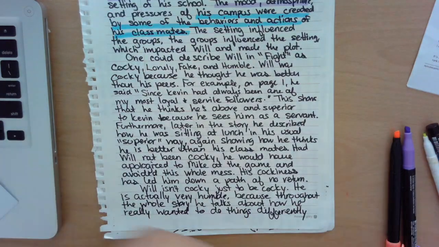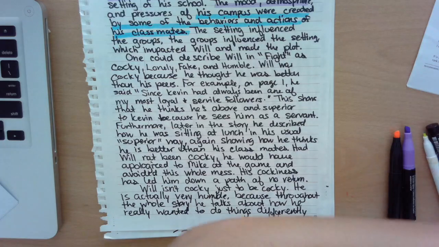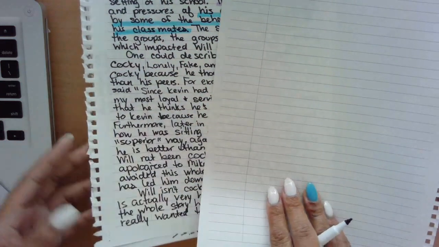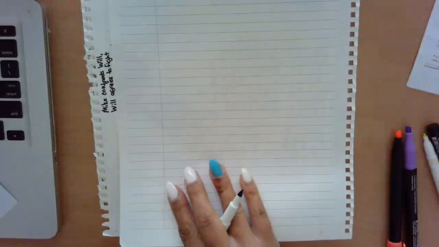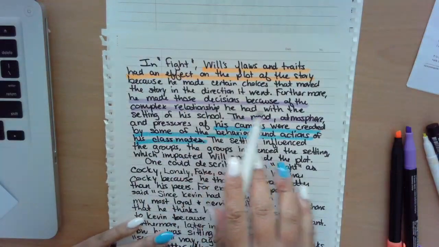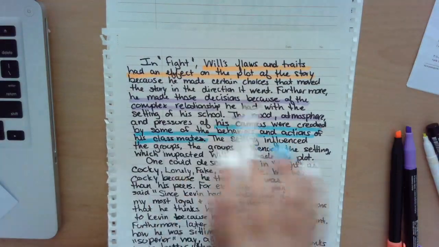Okay? So then I'm going to talk about how he couldn't do that though. So now I'm back here. He made those decisions because of the complex relationship that he had with the setting.